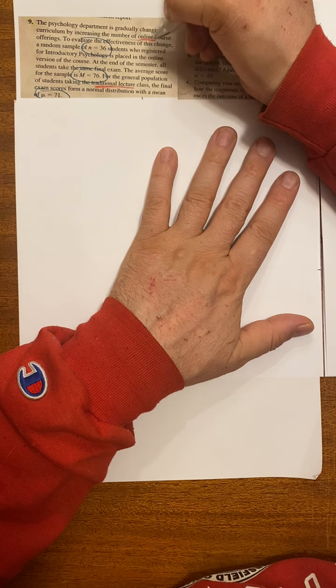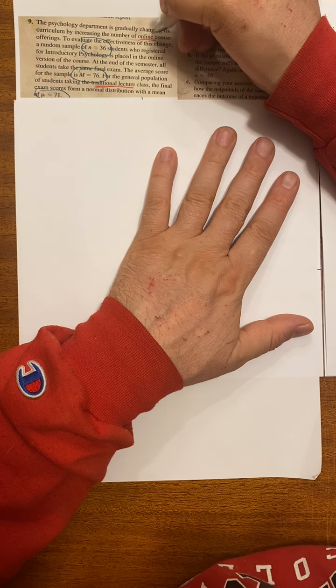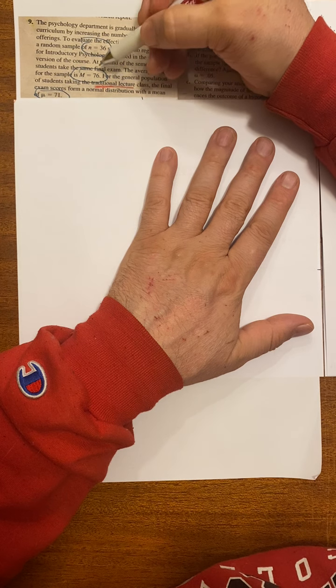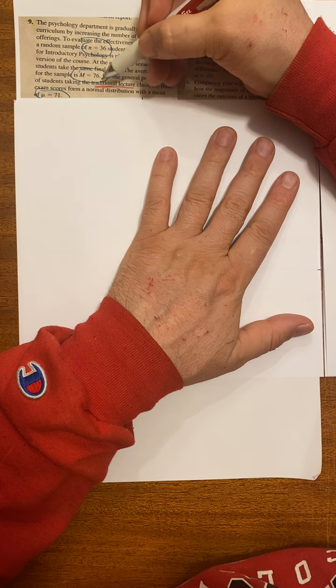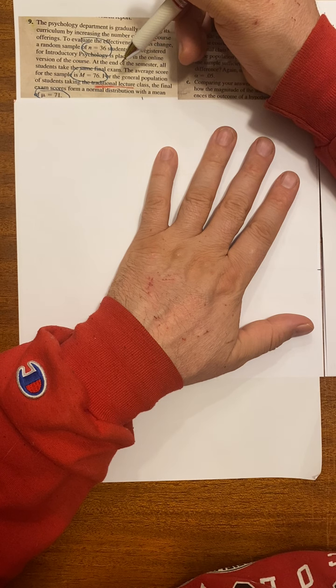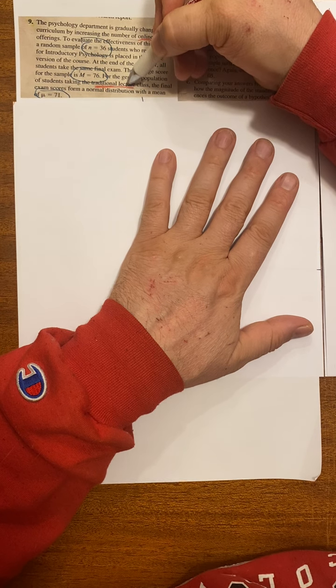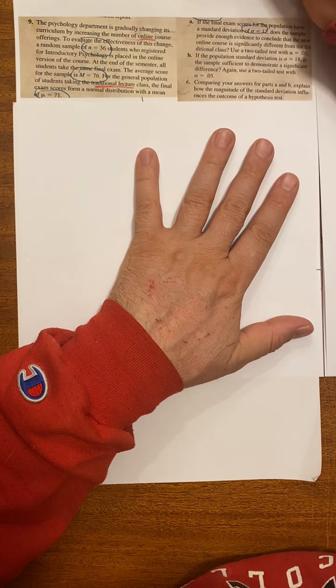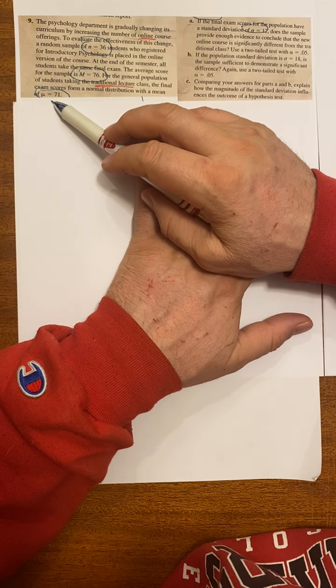The normal face-to-face. They're saying for the online kids, their final exam average score is 76. For the traditional kids or the traditional class, their average final exam is 71.